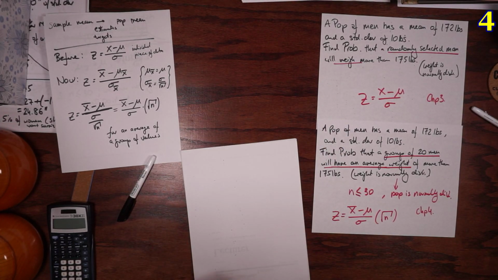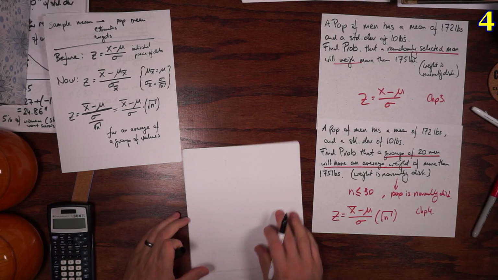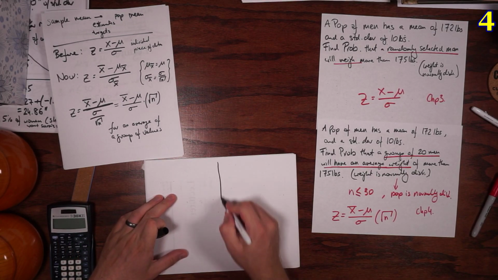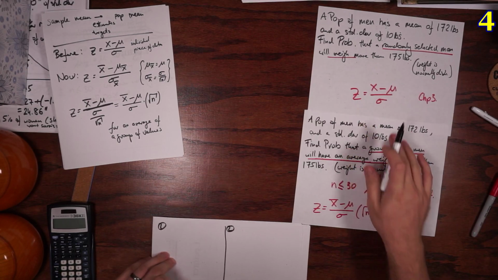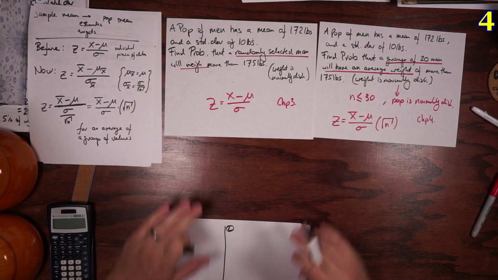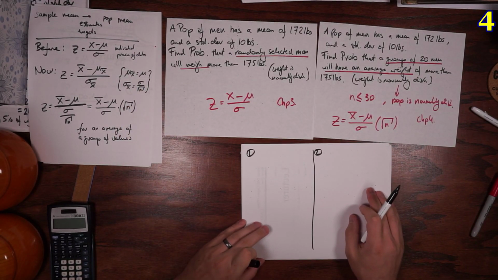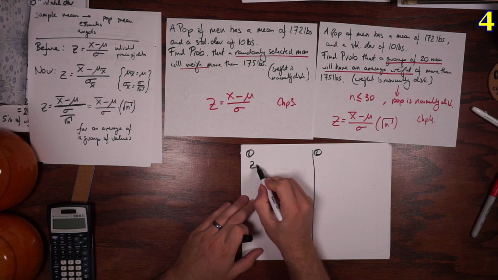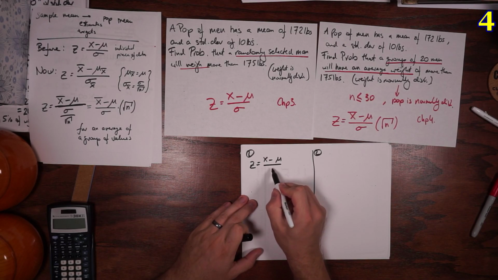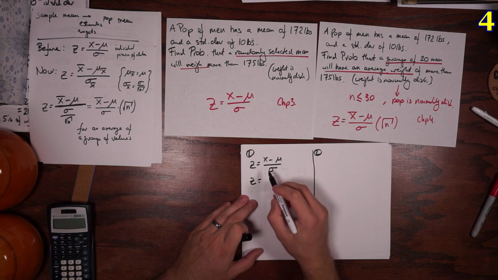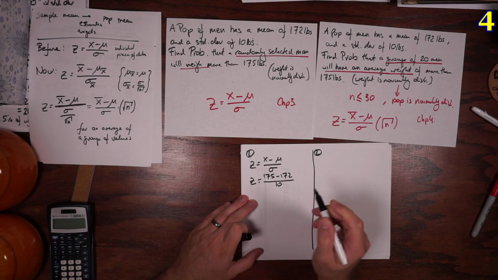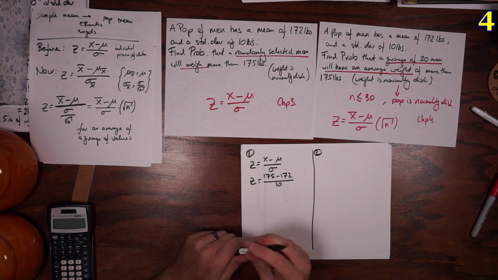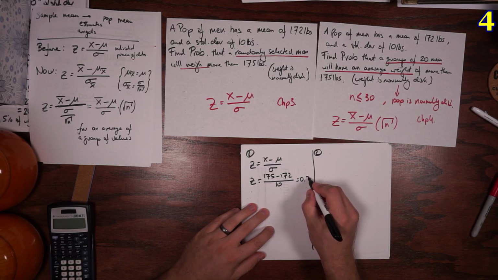Alright, well, let's solve it. This is 1, this is 2. Actually, I'm going to maybe put them next to each other. So, chapter 3: z-score equals x minus mu divided by sigma. So our z-score equals 175 minus 172 divided by 10, which comes out to be 0.3.